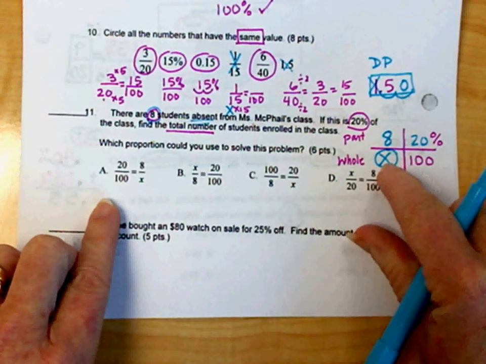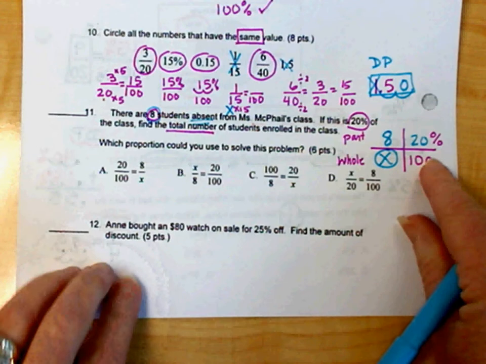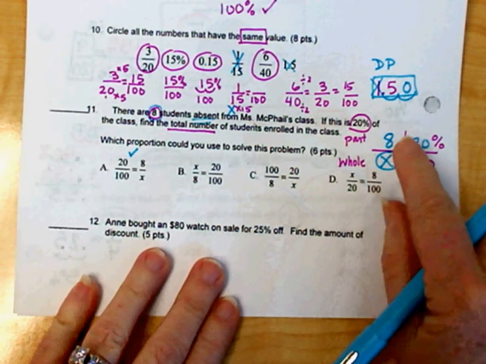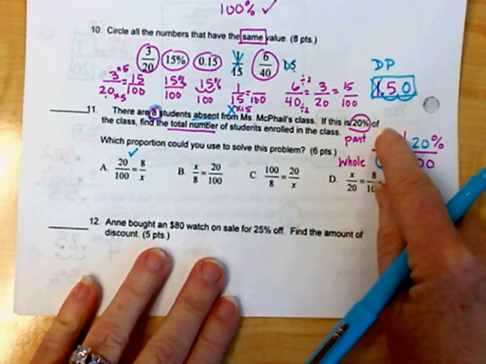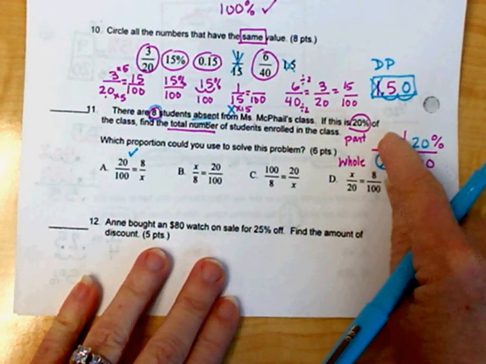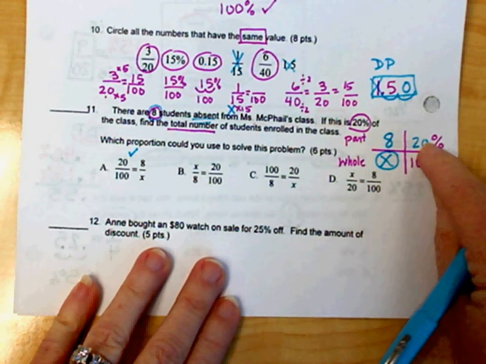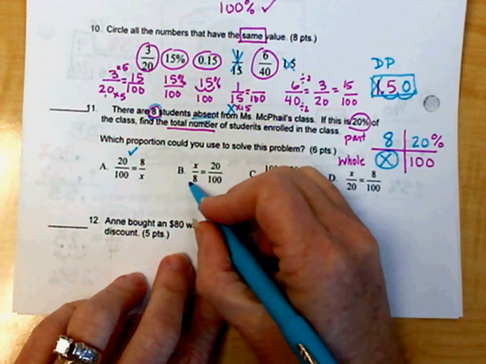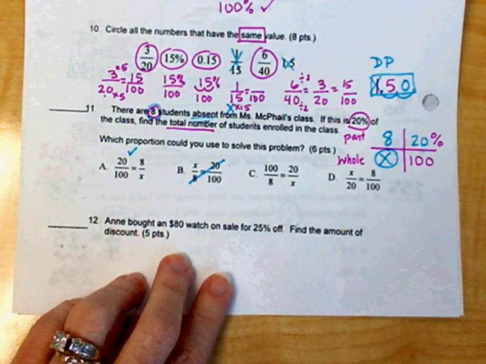Does it matter which set came first? No. So I'm going to check that off, that I think it's correct. I have x over 8, but if I had the 8 on the bottom, I would need the 20 to be on the bottom and side by side. So this one is not going to work because my 20 and my 8 are crisscrossed.